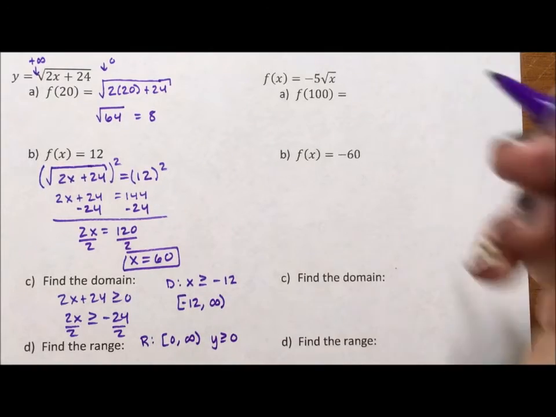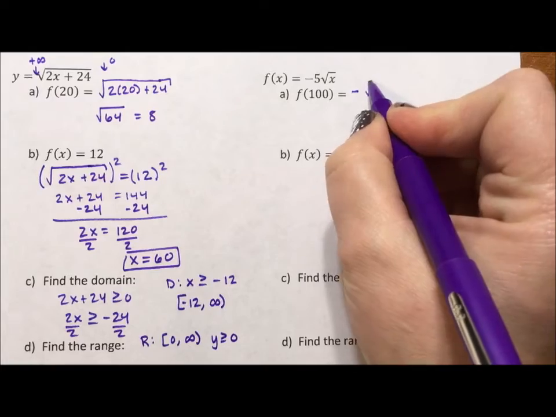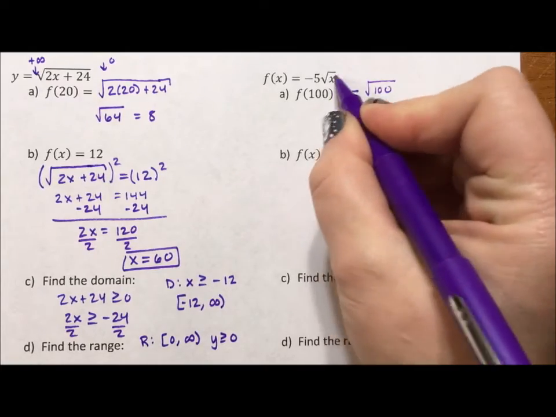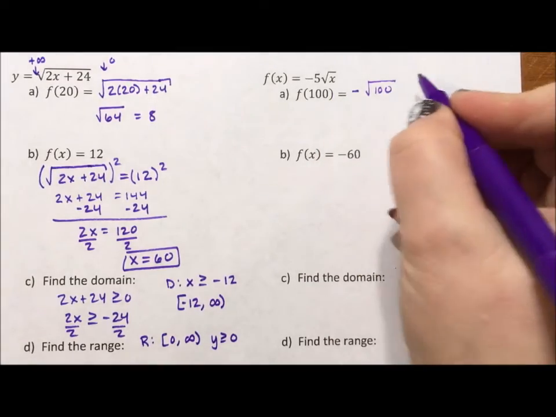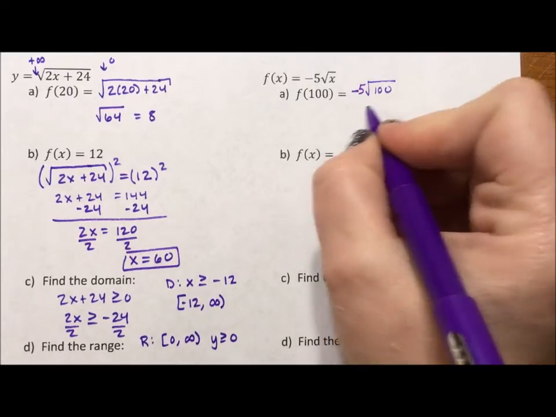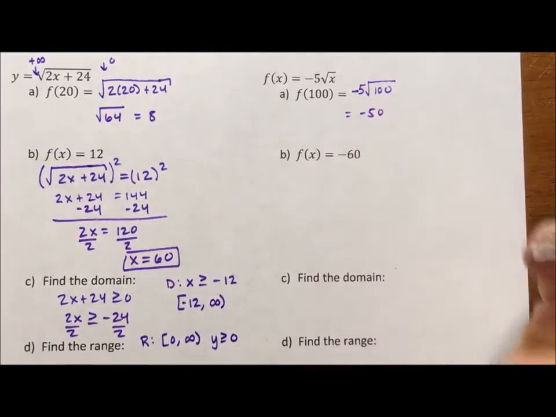Okay, for my next one, I'm going to have negative 5 times the square root of x. Let's put in 100. Again, my input is replacing my x. Negative 5 times the square root of 100, which is negative 50.